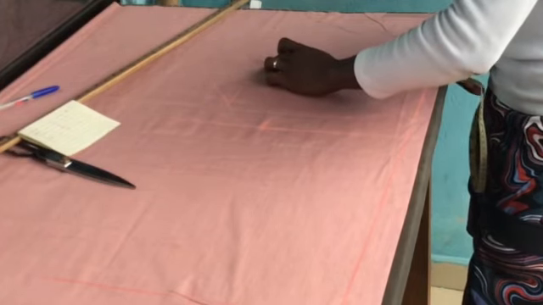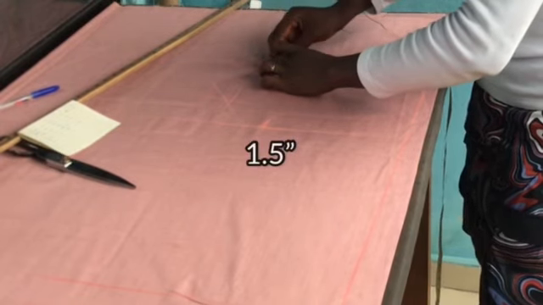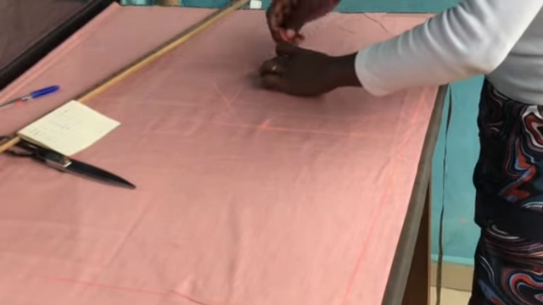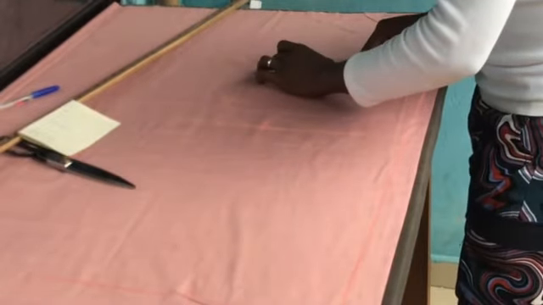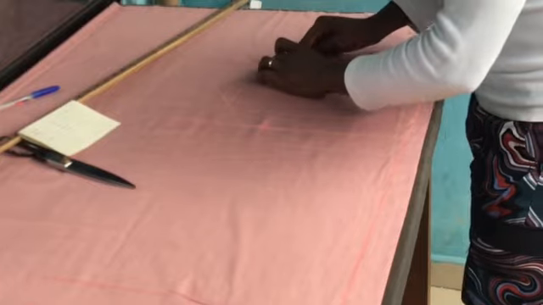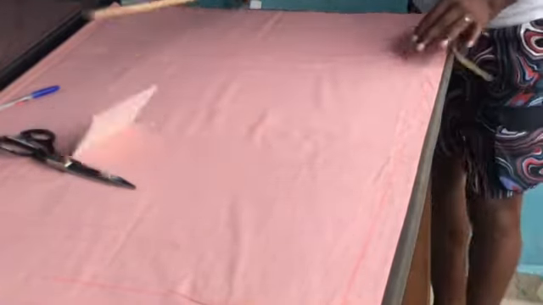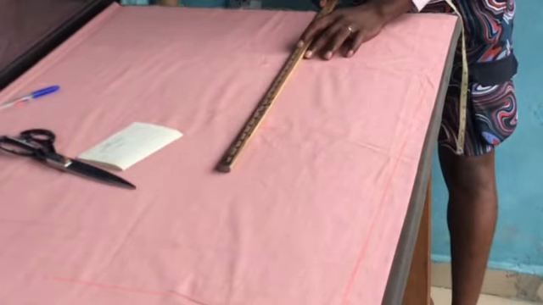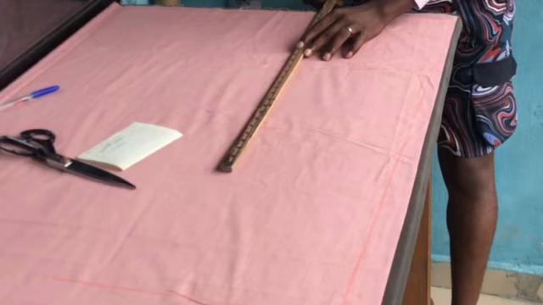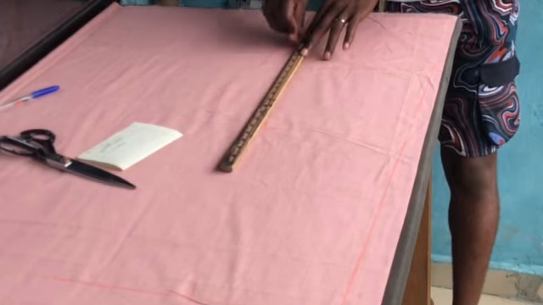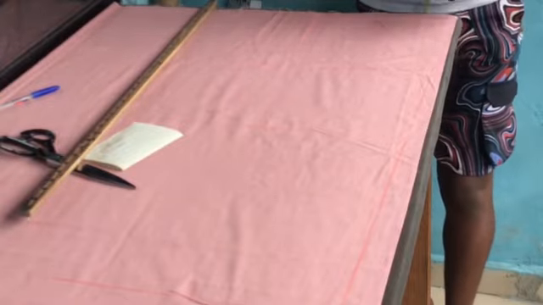Once you place this 11.5, remove 1.5 from it. Go in with 1.5. Now this line, you chalk it straight to join the waistline.